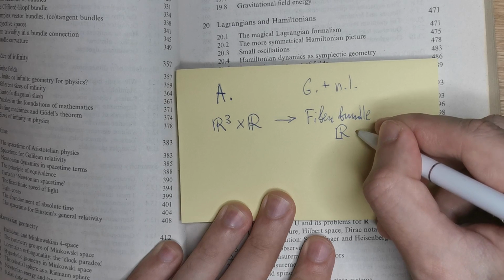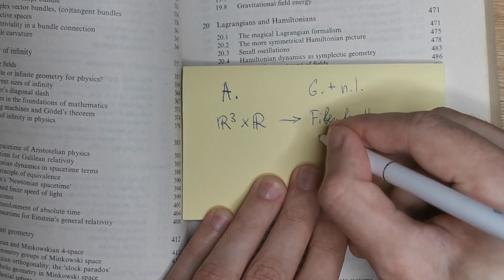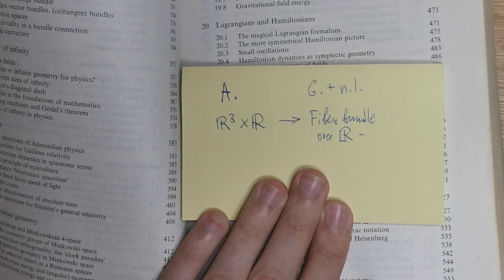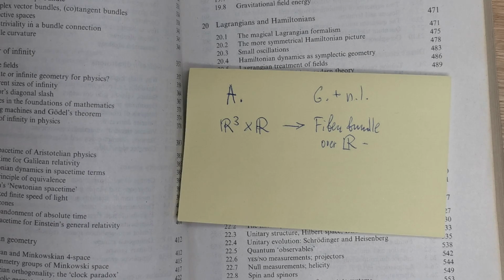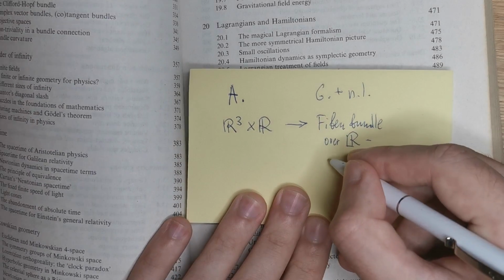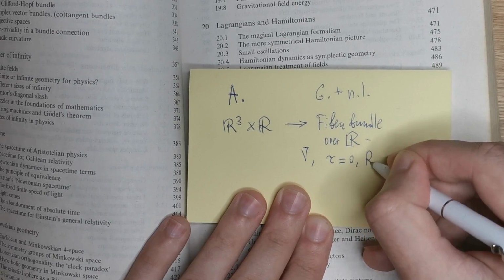Anyway, so it's a fiber bundle over R, and basically the inertial motions there were defined using the connection, but it's a really simple connection. So torsion and curvature here is 0. So we had some kind of connection here with 0 torsion and 0 curvature.